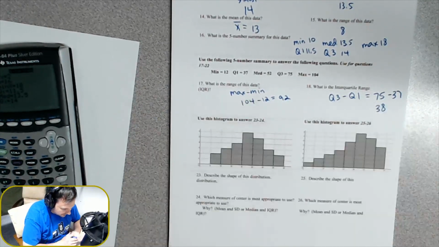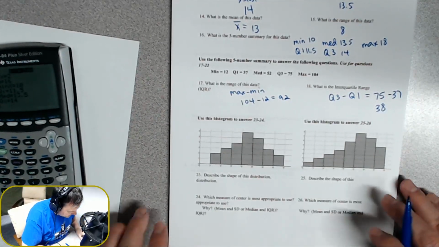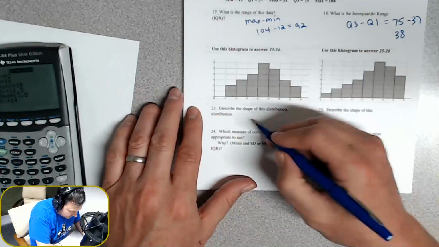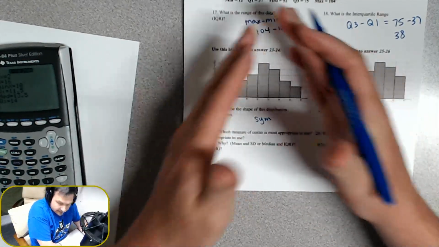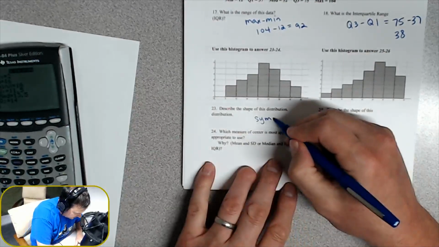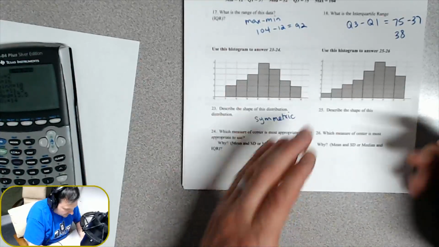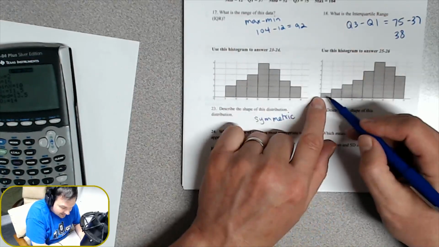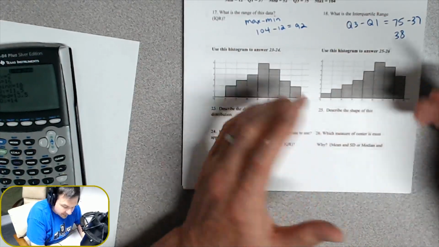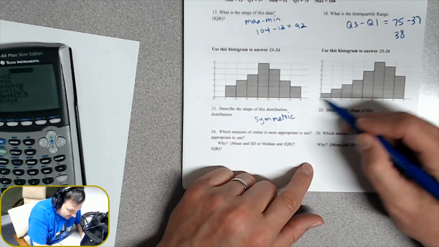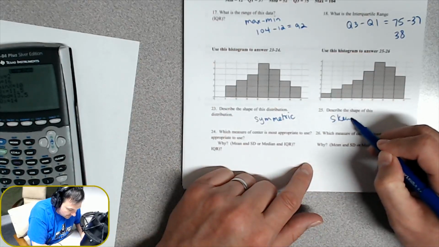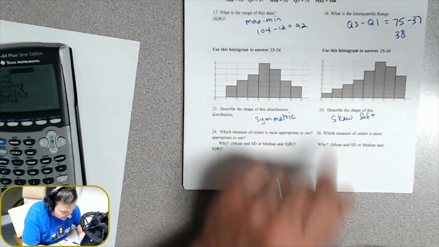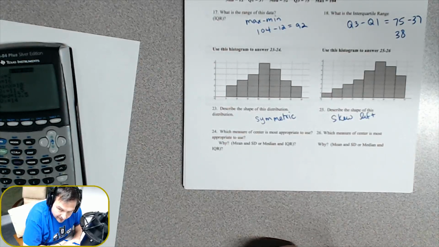Okay, just a little comparison between those. All right, how about this shape? Let's describe shape. Remember, we had a bunch of words. We had symmetric. So symmetric is when the peak is in the middle. But when most of the data is on the right and not much data is on the left, we call that skewed. Now remember, where the tail is, this is skewed left, because most of the stuff is to the left side. Everybody see that?